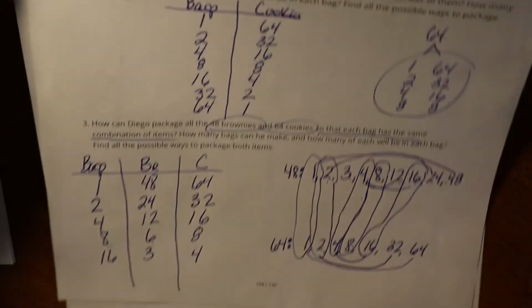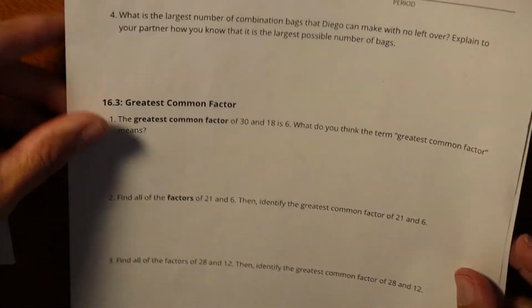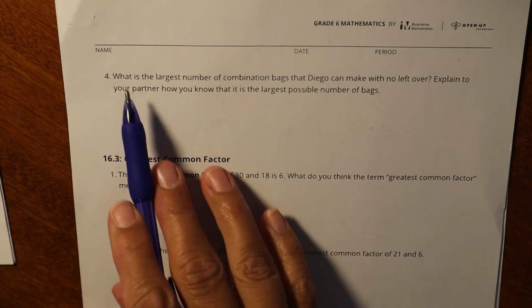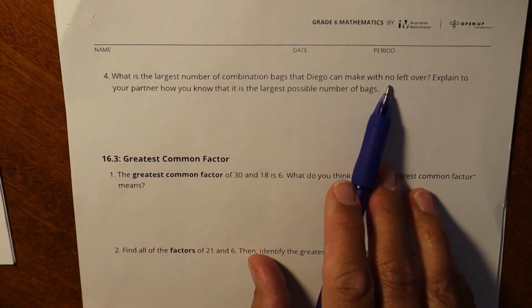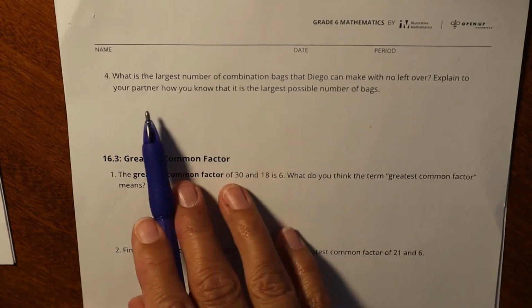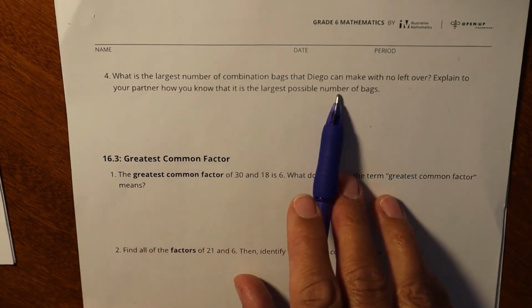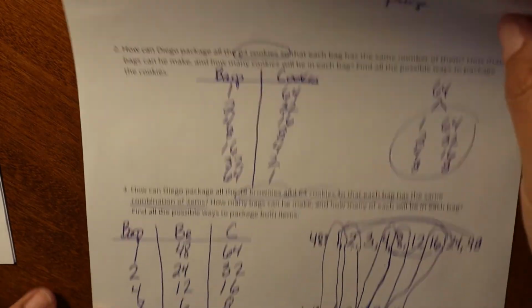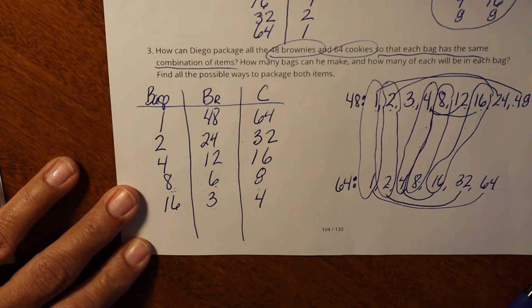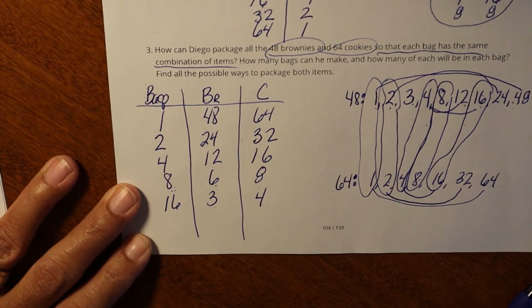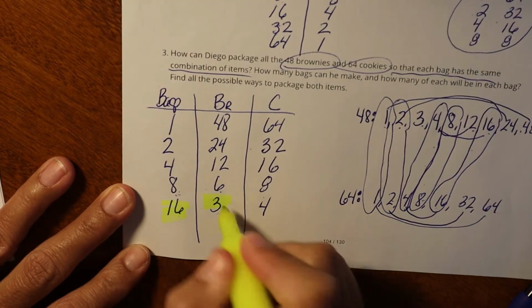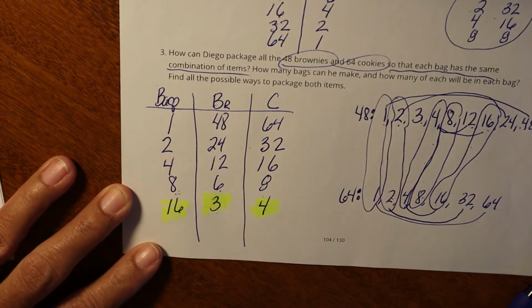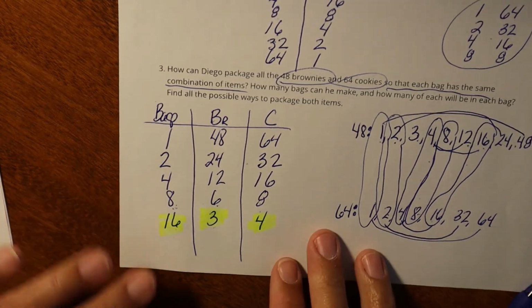All right, let's see what it's asking us for number 4. I think it's the last question for this. What is the largest number of combination bags that Diego can make with no leftovers? Explain to your partner how you know that this is the largest possible number of bags. Well, if we look at the chart we just made, the largest number of bags we were able to put together was 16 bags, which then each bag would have 3 brownies and 4 cookies. So that's the answer.